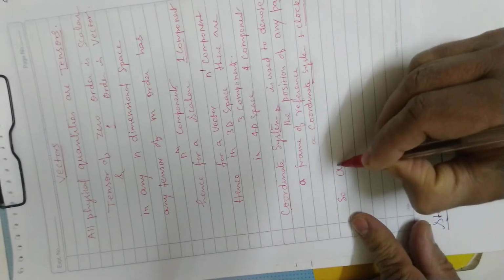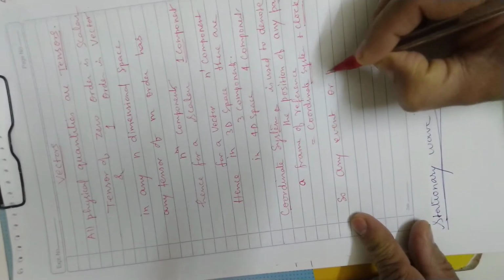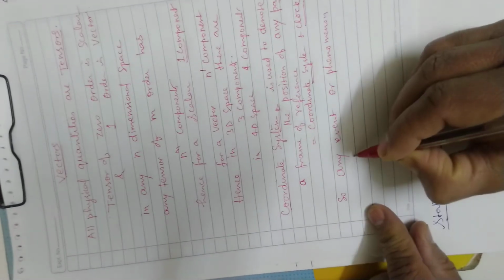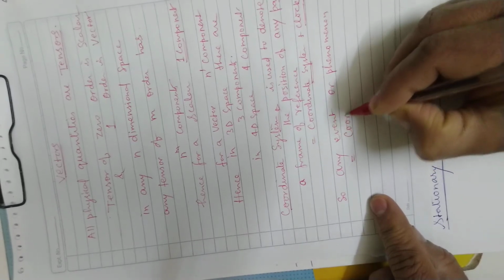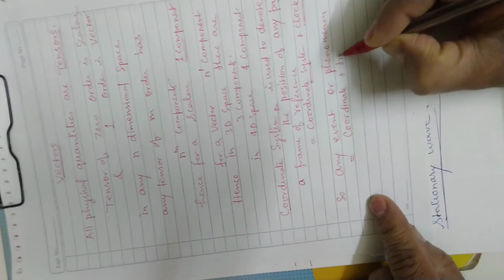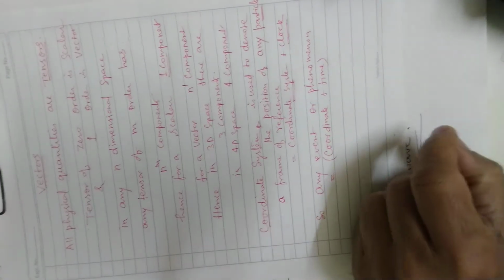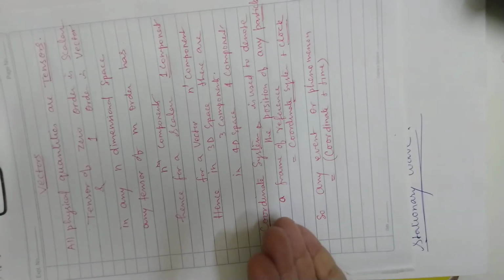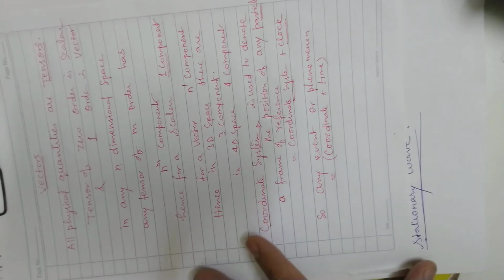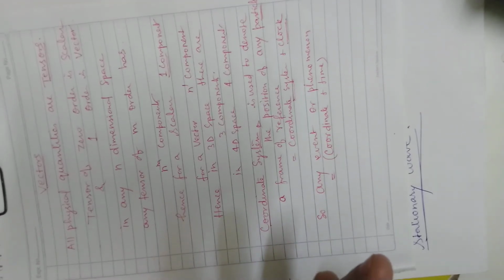So, an event or phenomena means coordinate plus clock, information of its position as well as time. You must learn it. Whenever I say that an event took place or a phenomena is taking place in physics, it means you are asked to have a knowledge of position as well as time. Only then you can define the velocity, you can define the acceleration or all the physical quantities which are varying with time. You can only then judge what will be the corresponding value of them.